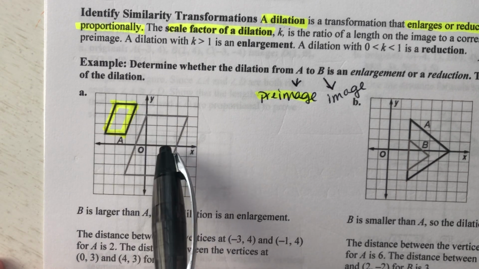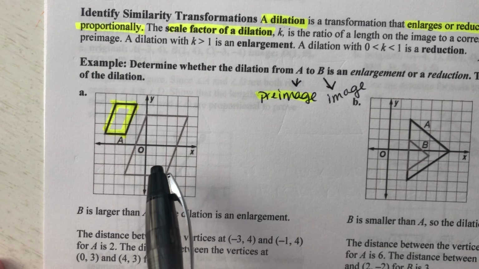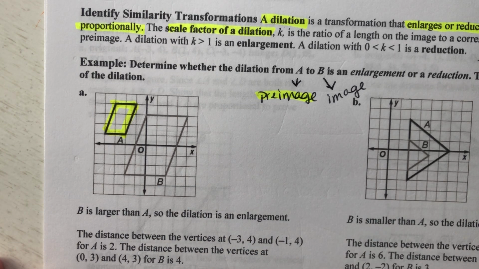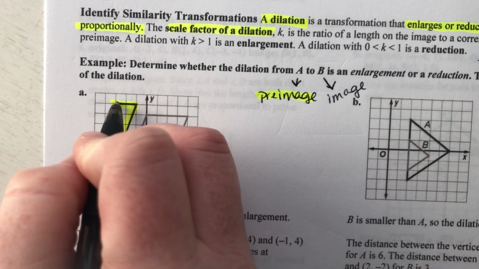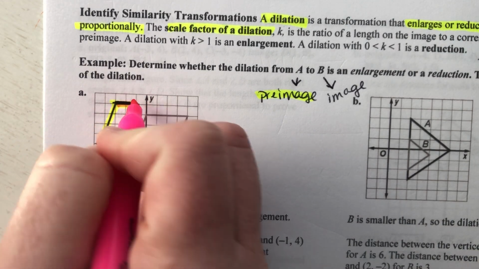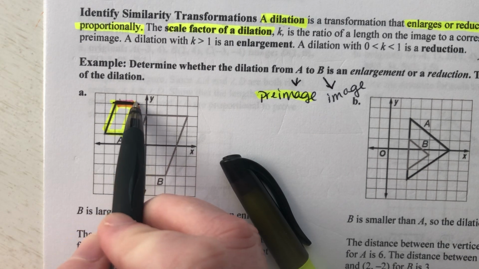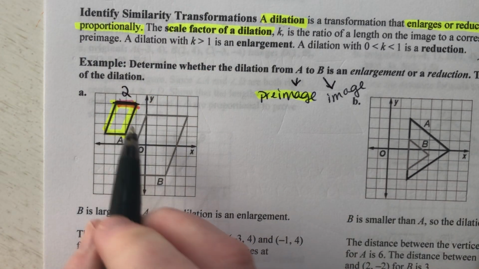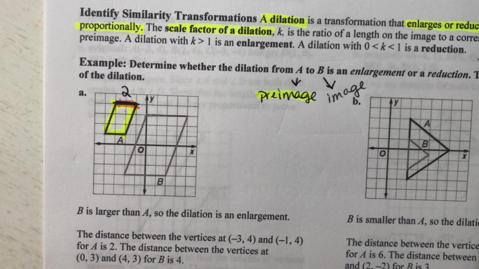So did this get larger or did this get smaller if it turned into this? Obviously it got larger, right? So how do we measure that? If I just pick one side of this original image, let's say I pick this guy up here, and I'll put it in pink, and I measure it, that's 2 units, right? It's 2 squares here, that's 2 units, okay? So that's the original. What's the corresponding side on the new guy?